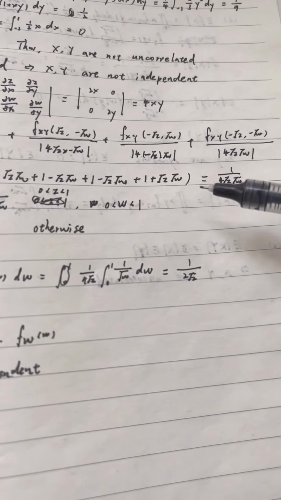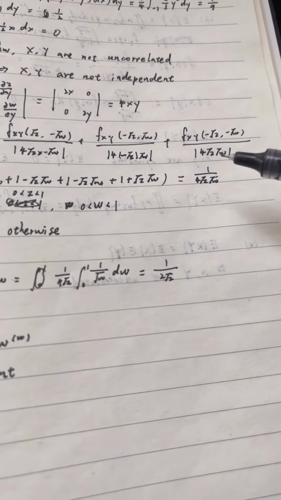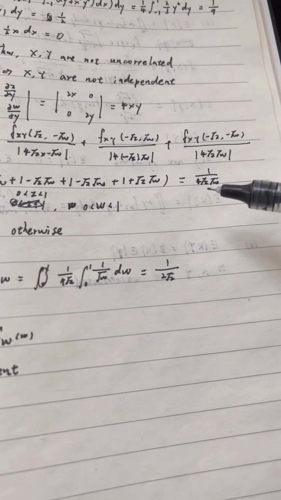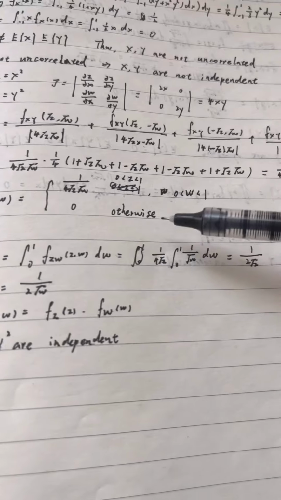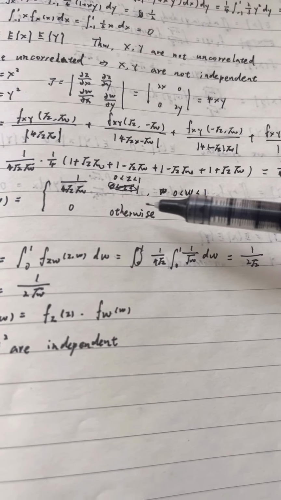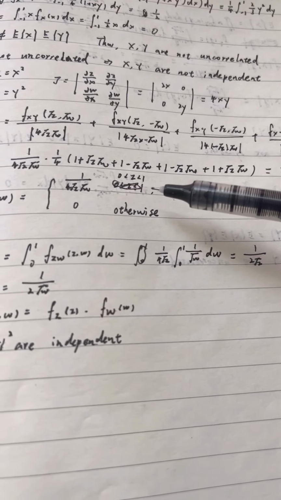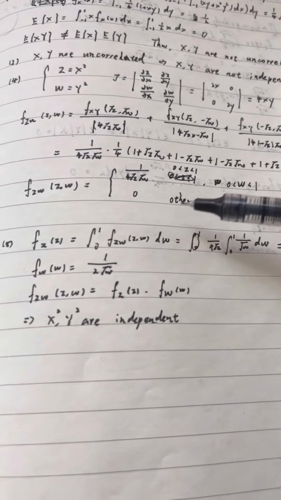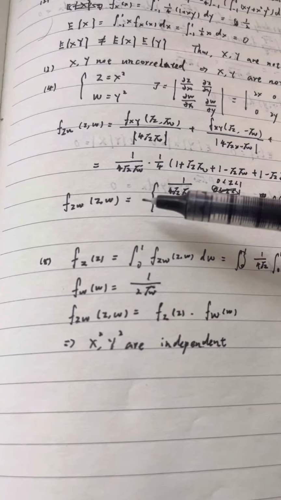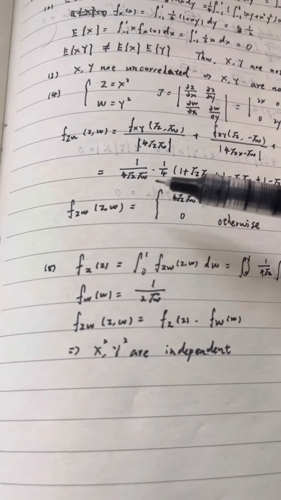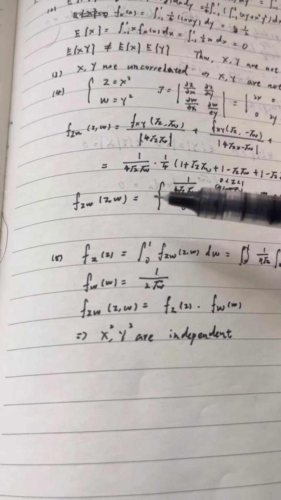So the final result equals 1 over 4 times square root of z times square root of w, when z and w are larger than 0 and smaller than 1. Of course, it equals 0 otherwise. So that's the joint density function of Z and W, also the joint density function of X squared and Y squared.